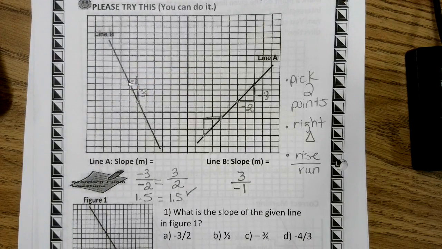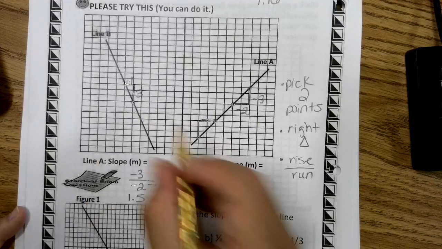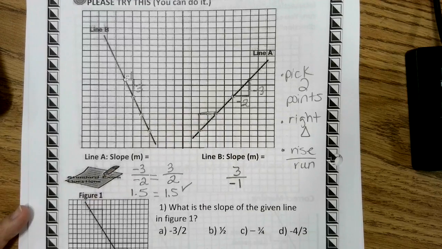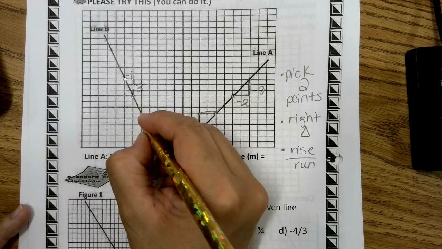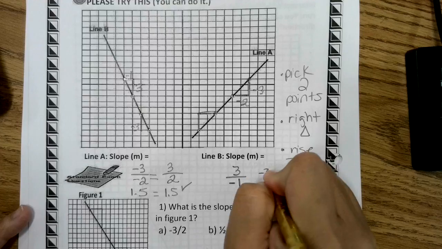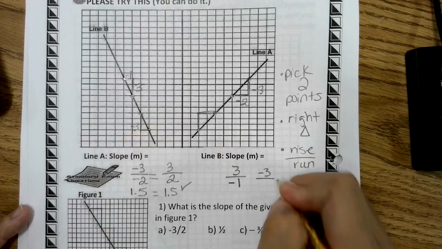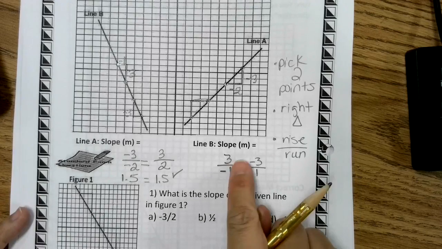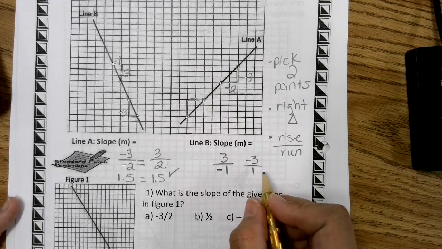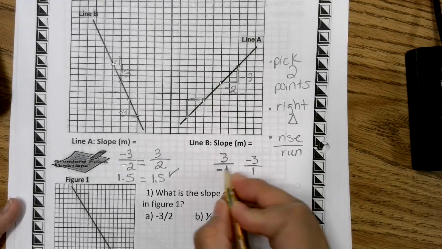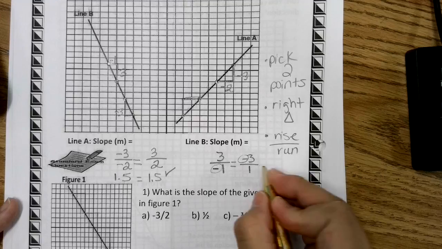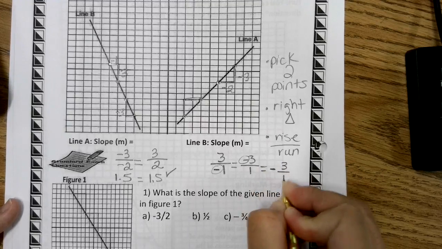Let me do one more and just flip it. I'm going to pick this point and this point just to make sure I didn't make a mistake. This time my rise is going down 1, 2, 3. So -3 over +1. These are the same. They're both -3 over 1. No matter if you divide it in your calculator, these are both the same because they just have one negative, okay? So I could also write it like this, -3 over 1.